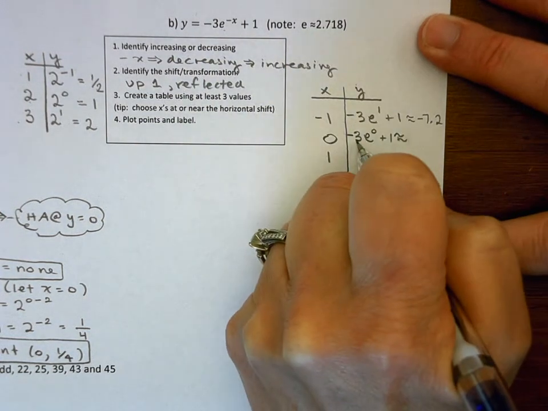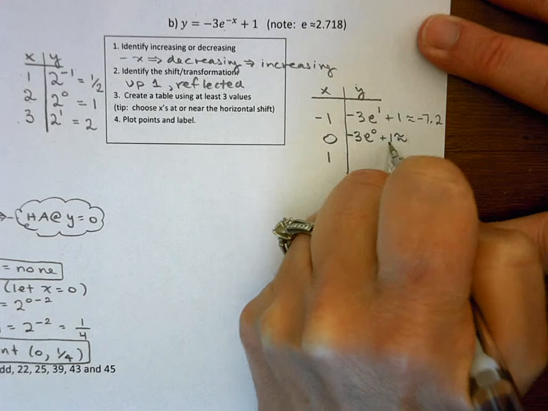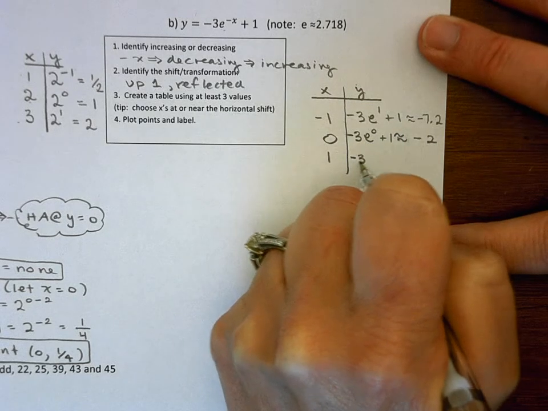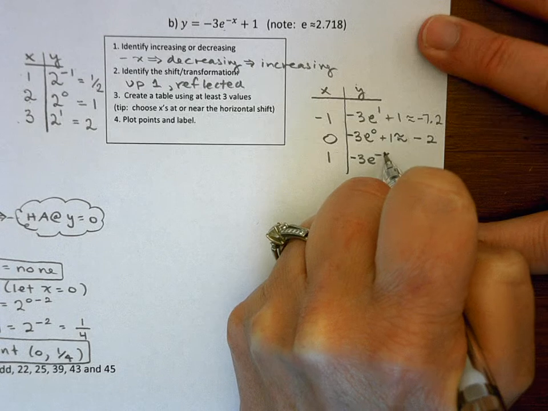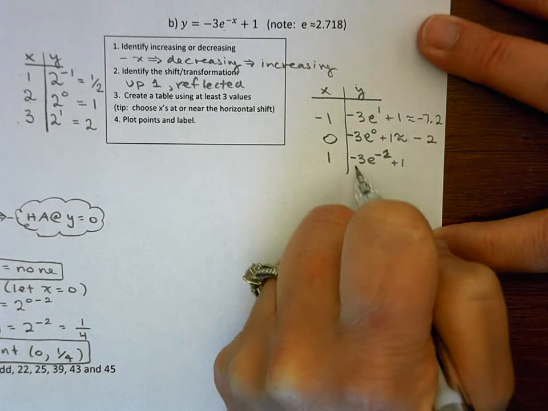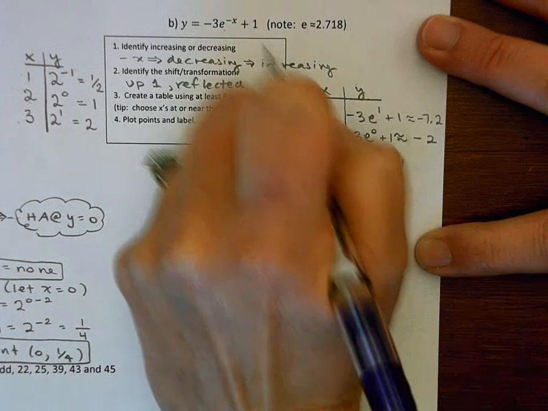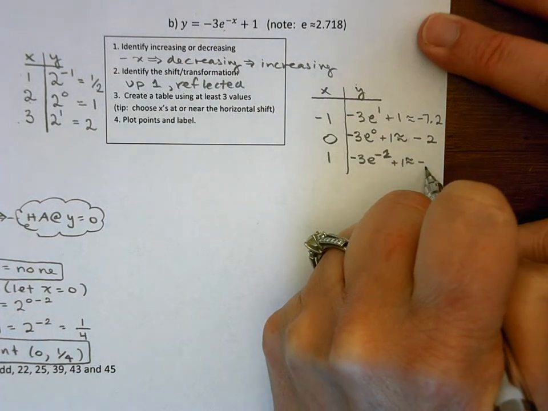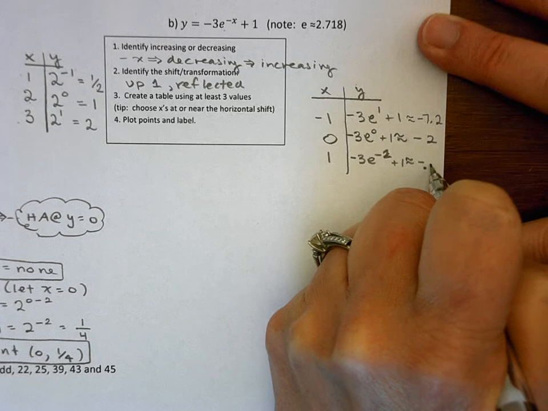And so then -3 plus 1 is -2. And then plug in 1 for x, so, oops, that's a 1 there. So I'll have -3e to the -1 plus 1, which is real close to 0, so -0.1.